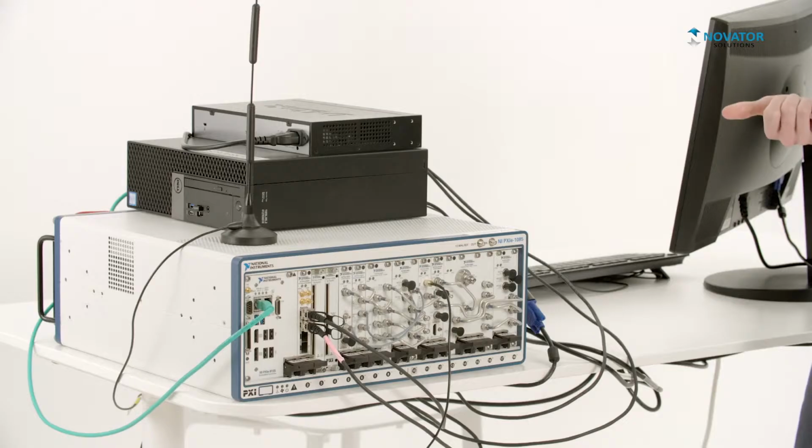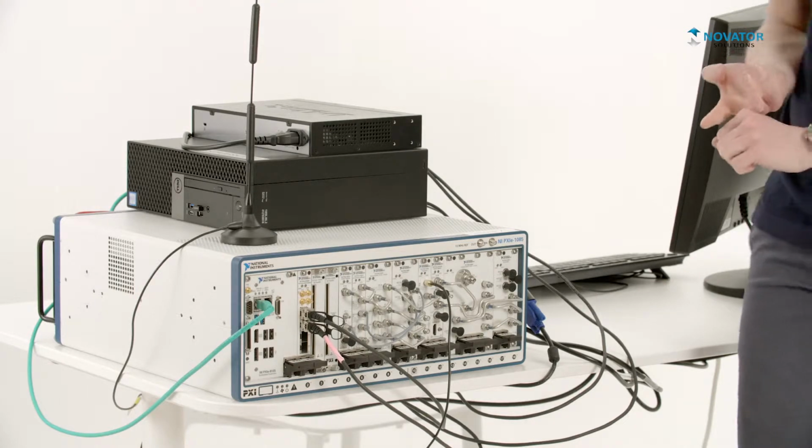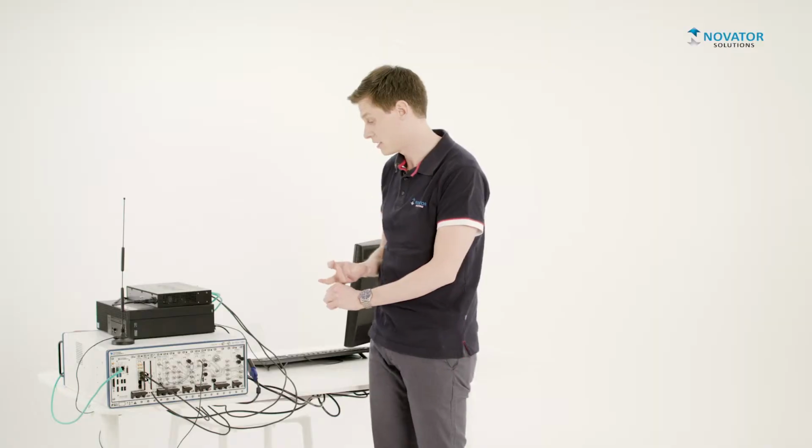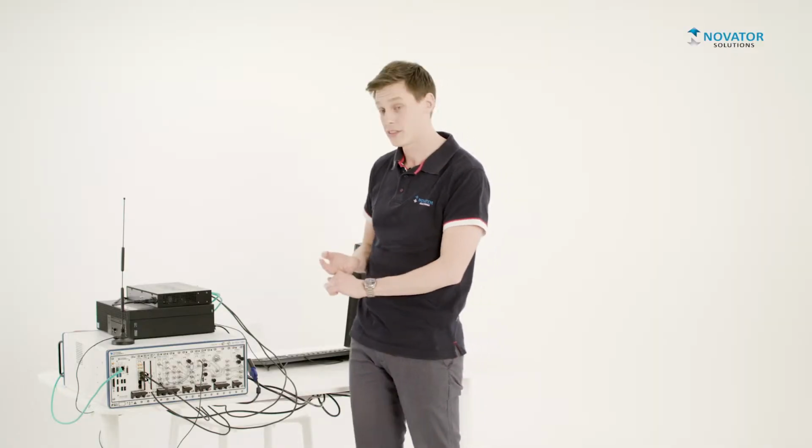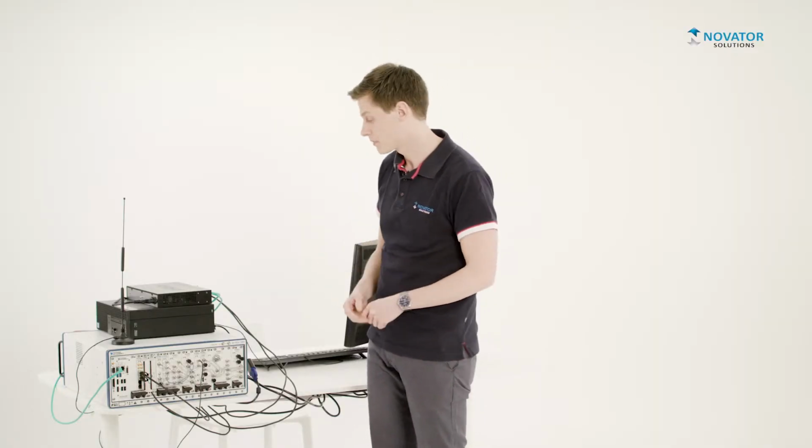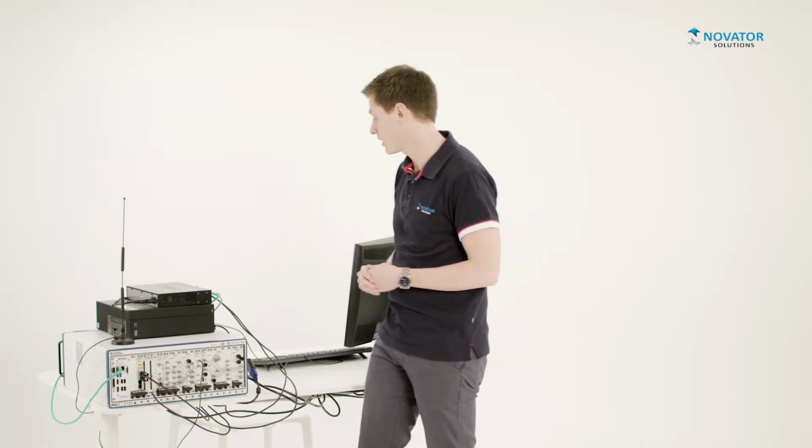Now let's take a step back and look at the product. Hi, my name is Jonas Mäki and I'm one of the developers of this NCR 2000 system. Today I will be talking to you about the hardware setup, the settings of the server, configuring the receivers and the channel data, as well as viewing the channel data. Let's go ahead and look at the hardware setup.